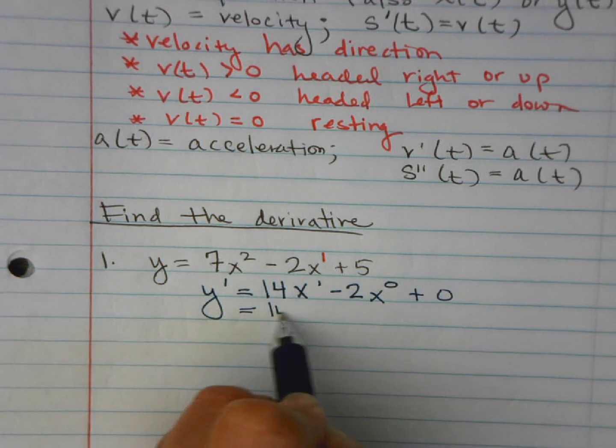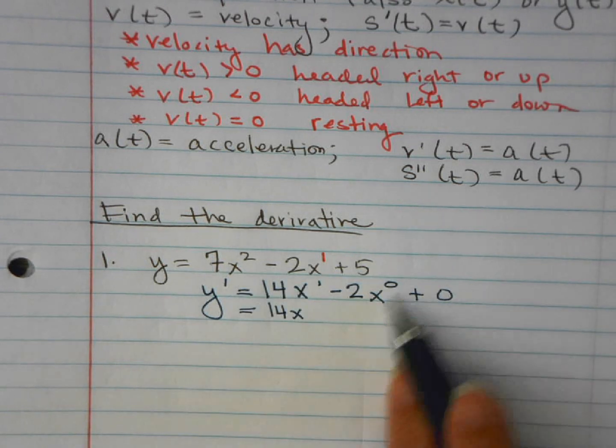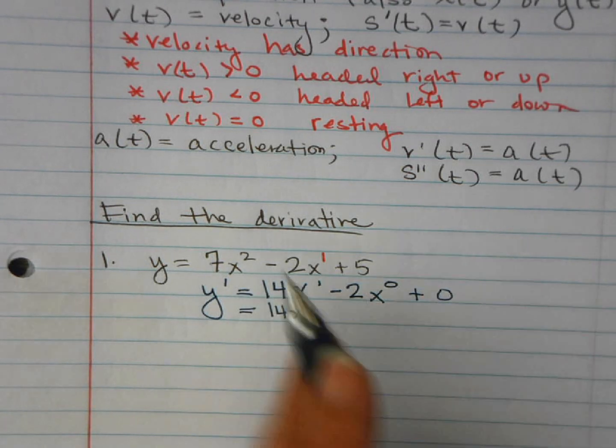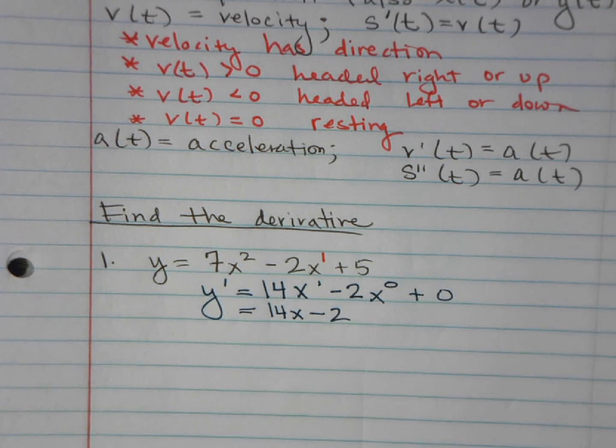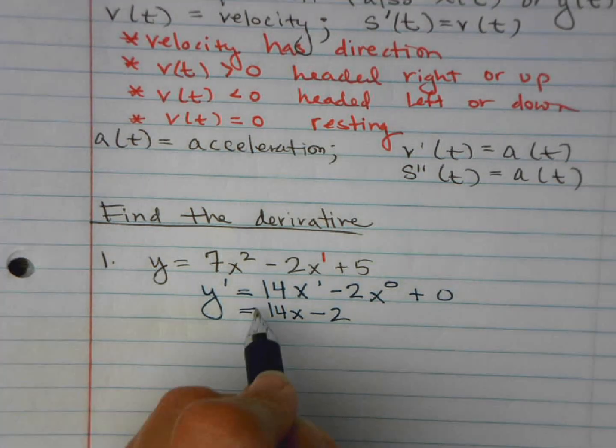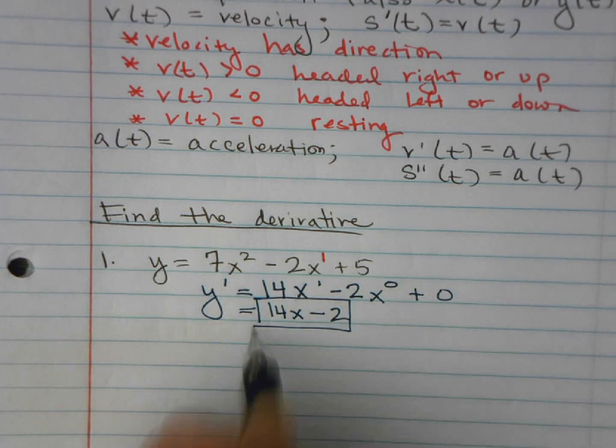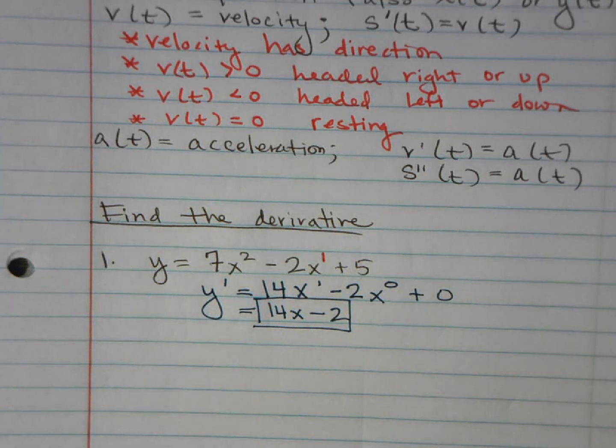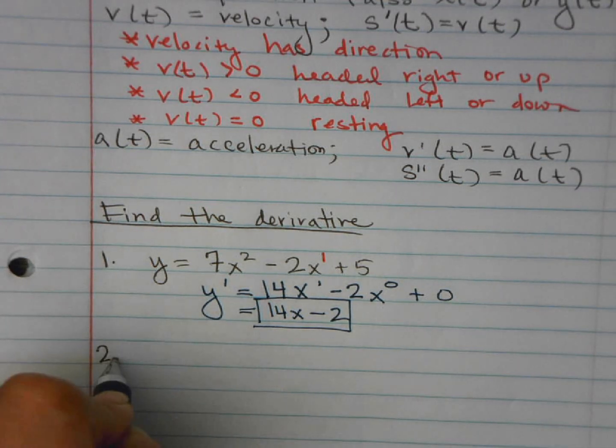So I don't need that power of 1, so that would be just 14x. X to the 0 is just 1, right? So that would be 2 times 1, so that would be minus 2, and I certainly don't need to write plus 0. So there is my derivative. All right, let's do another one.